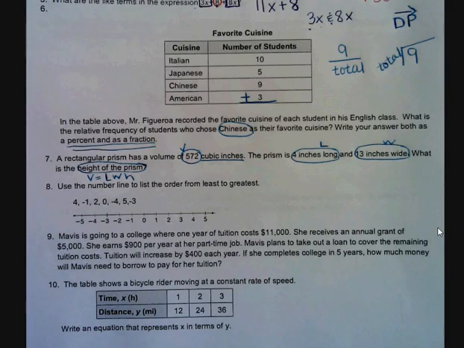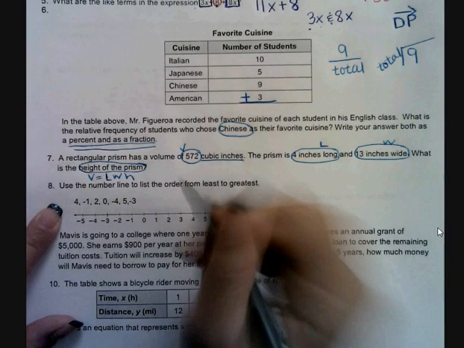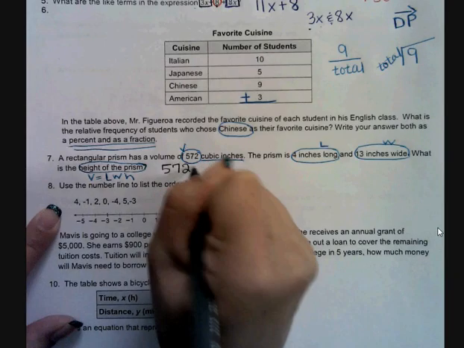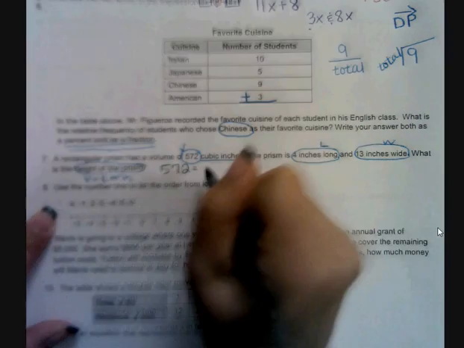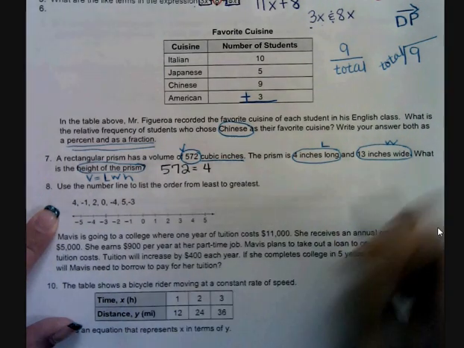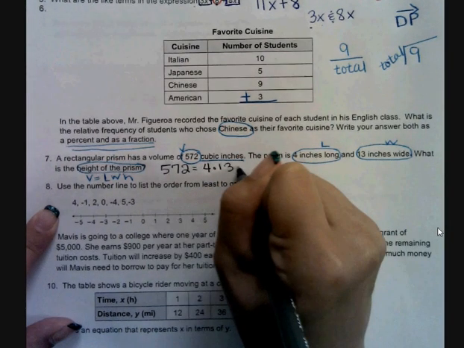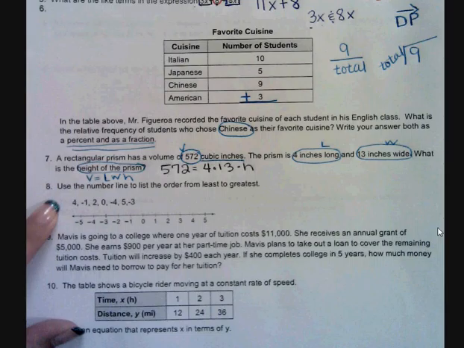So now I'm going to input those numbers in. Okay, my volume, my V right here, is 572. My length is 4. My width is 13. And my height is what I need to know, right?